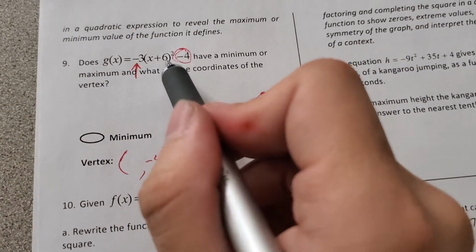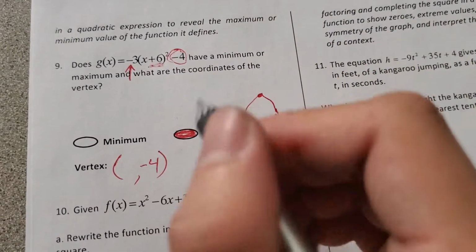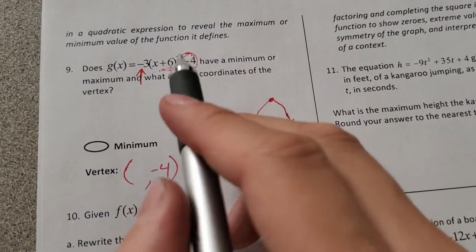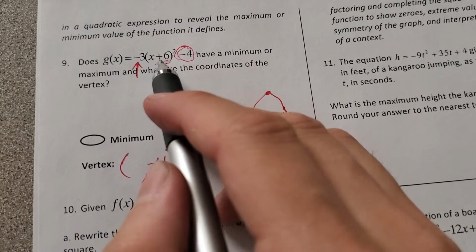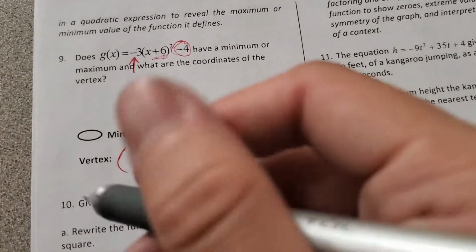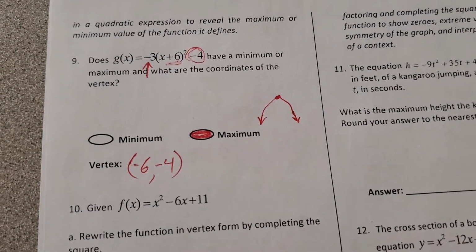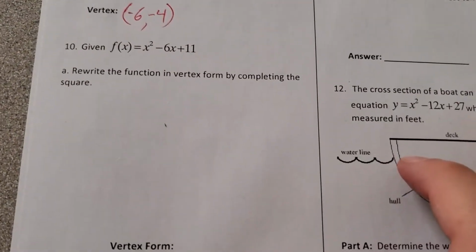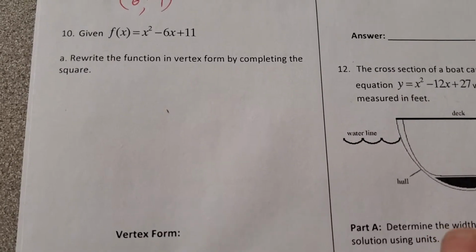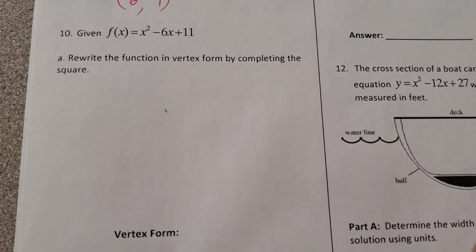Now the positive six here represents my left and right shift. Remember, this is a tricky one. If it's positive, it'll change to negative. So it'll be -6. That's number 9. Number 10, rewrite the function in vertex form by completing the square.